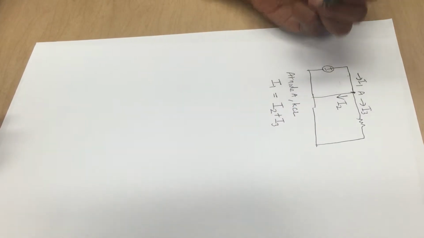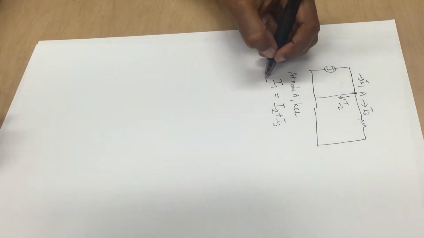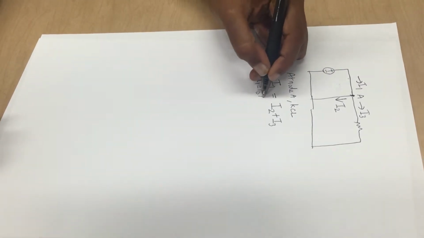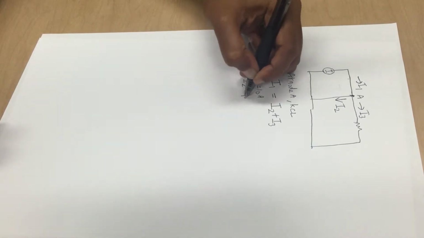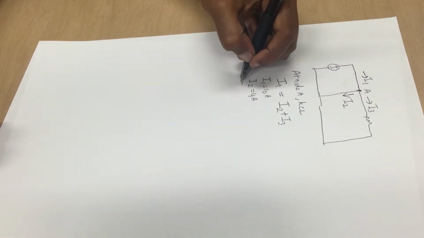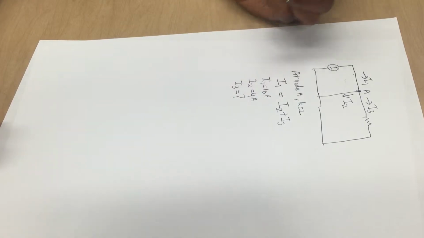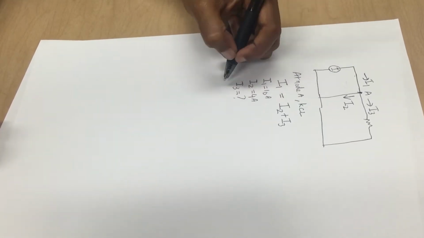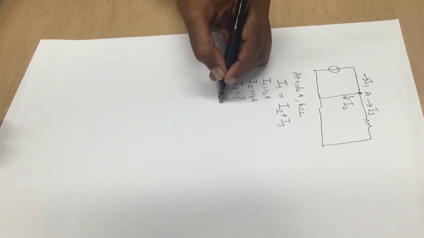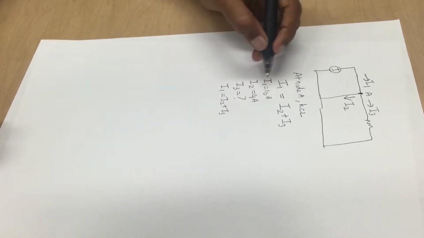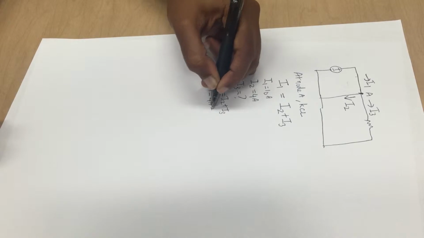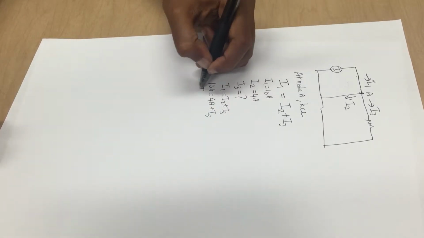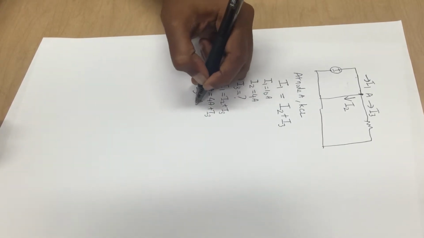I2 plus I3. Let's assume that I1 is 10 ampere, I2 is 4 ampere. What is I3? We know that I1 is equal to I2 plus I3. 10 ampere is equal to 4 ampere plus I3. I3 is then equal to 6 ampere.